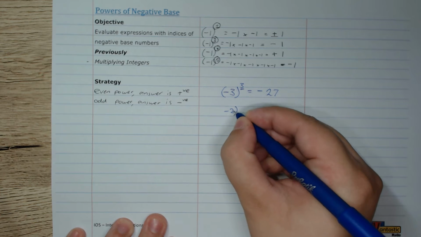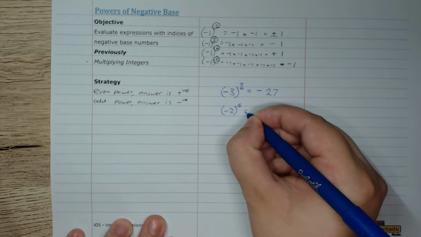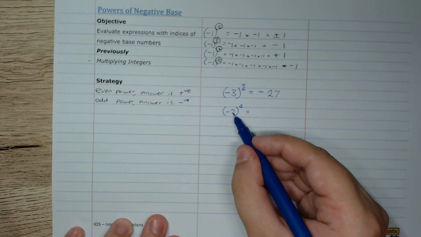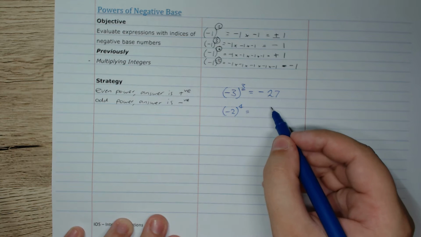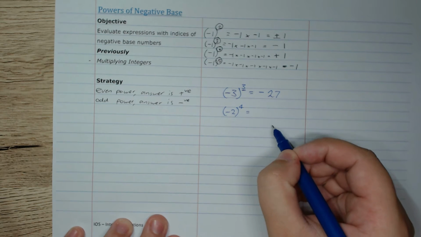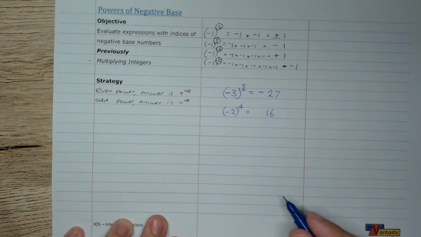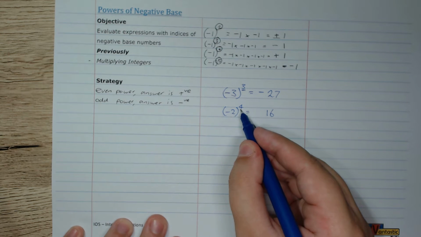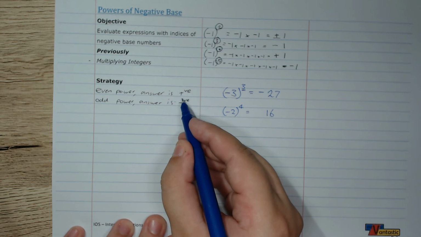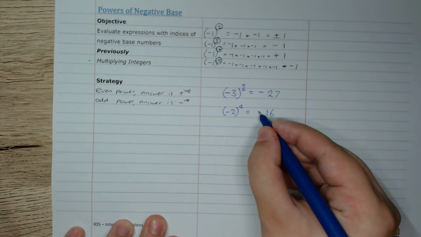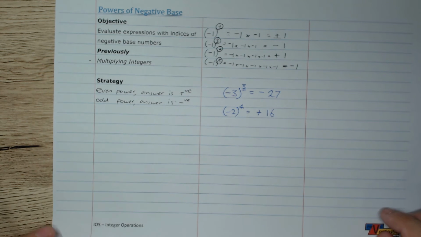If I have negative 2 to the power of 4, well, 2 to the power of 4, 2, 4, 8, 16. It's going to be 16. And the power of 4 is even. So the answer is going to be positive. So it's going to be positive 16.